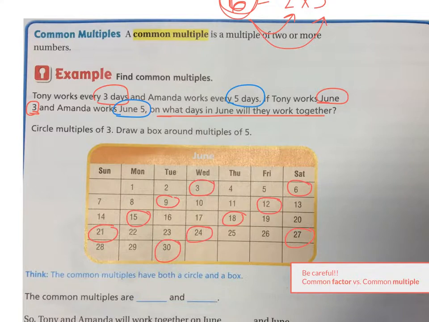Now, let's draw a box for all the days that Amanda is working. She's working every 5 days, and she's starting work on June 5th. So draw a box around June 5th. What's the next day Amanda would work? June? 10. Then? 15. Then? 20. Then? 25. Then? 30. What do you notice about all of Amanda's working days? They're all multiples of? 5.